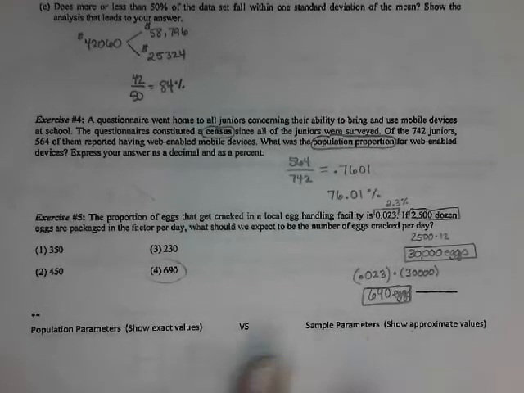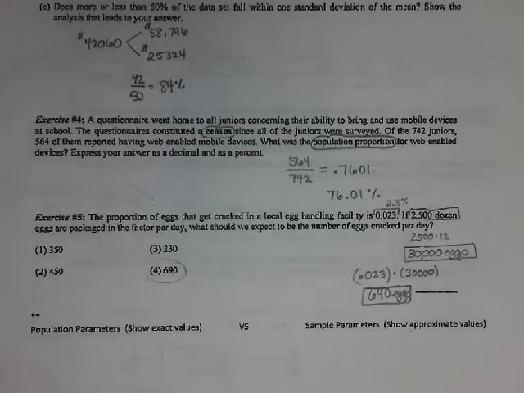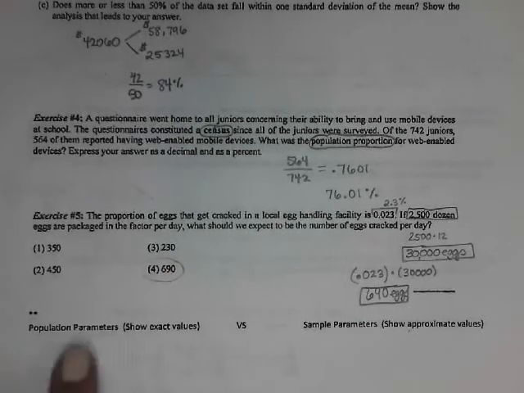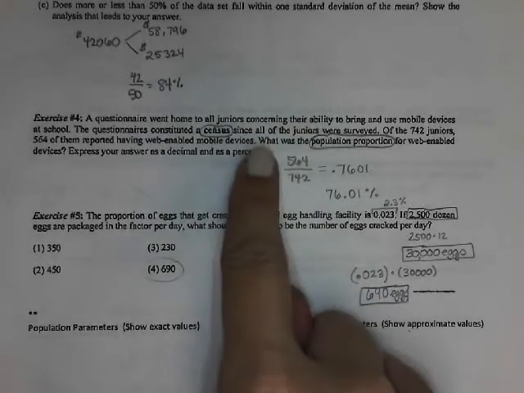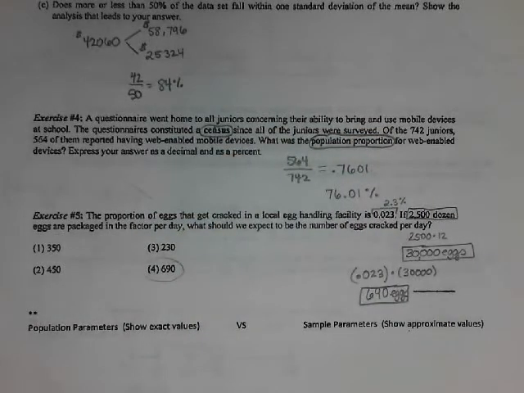And that's where we use sample. The only time we can really truly get population parameters is if we take that small company example from above. If we know the company only has 50 workers and we survey all 50 workers, that's a population because you're doing the whole company. In exercise 4, we do have population parameters there because we've surveyed all of the juniors.